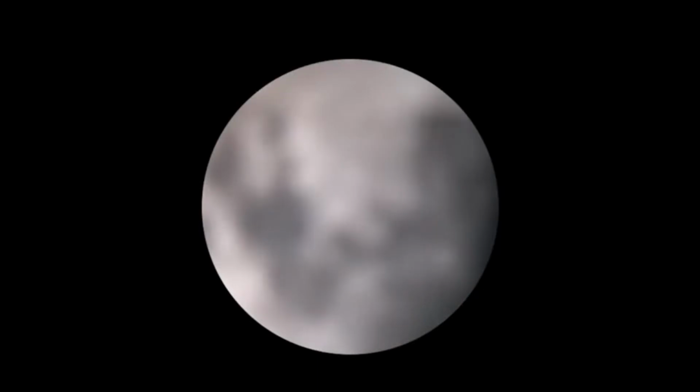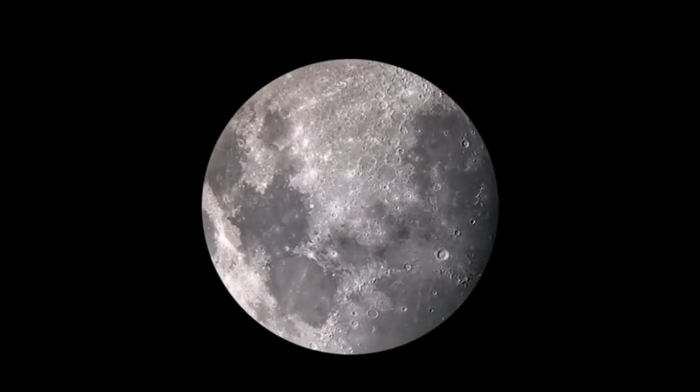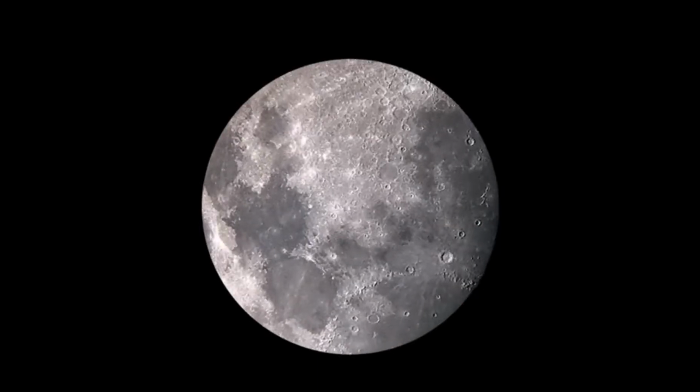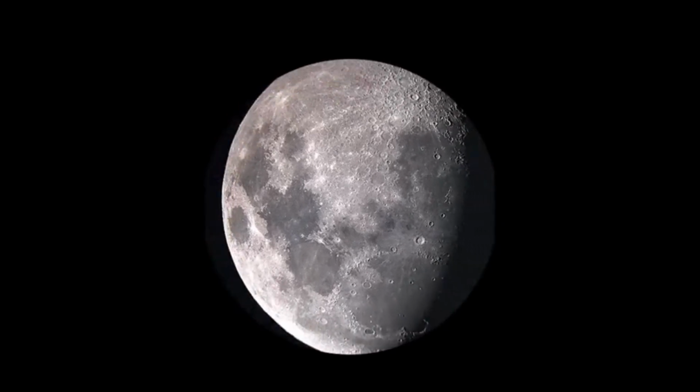Let me get a little bit of focus here. There we go. And do a little zoom. Yeah, there we go. Perfect. Okay, now we can see our moon in all its glory, high detail. Now what I need to do is start tracking its movement and its patterns and see if we can maybe discern what is going on.